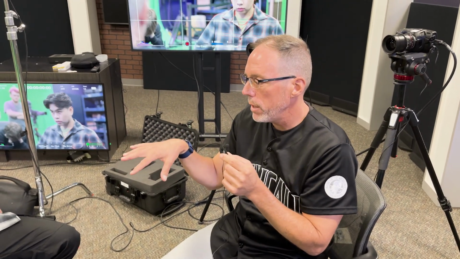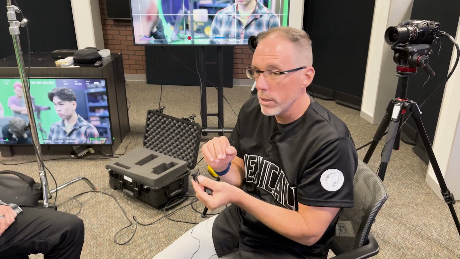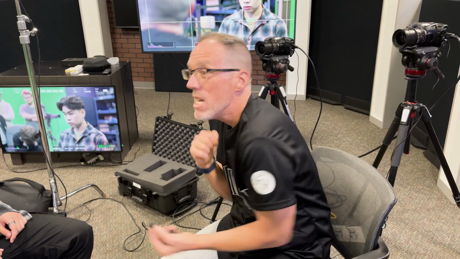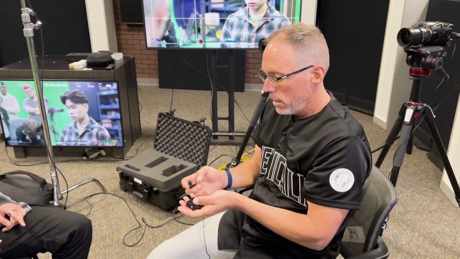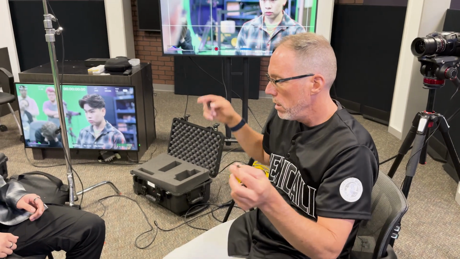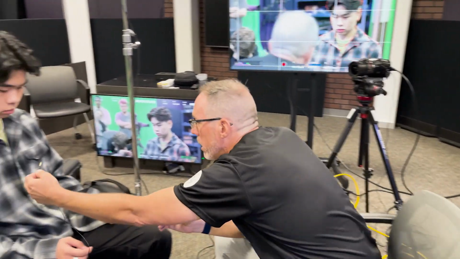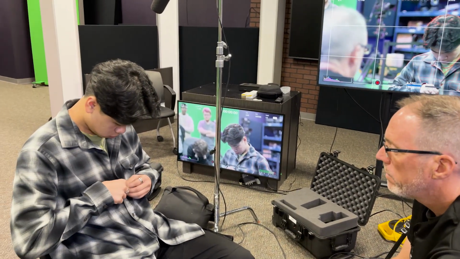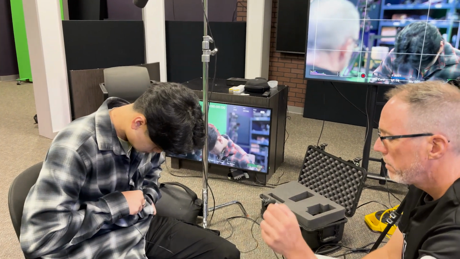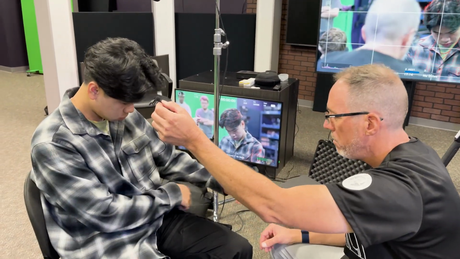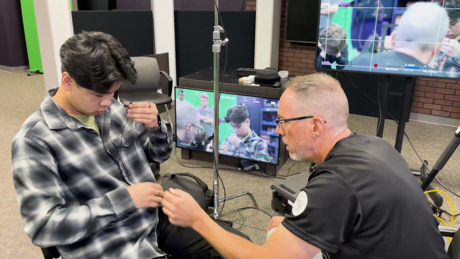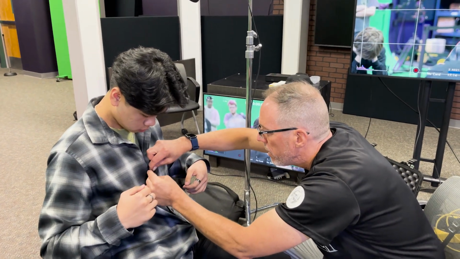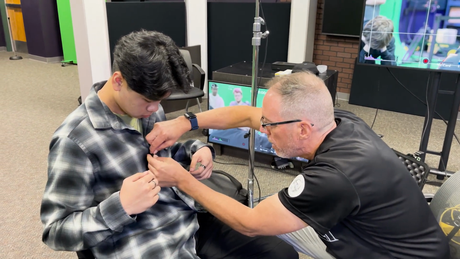So usually in a situation like this, I would ask the person to run the microphone up through their shirt, rather than me doing it. So what I'm going to ask you to do, John, is take the cable here and run it in through here and out the bottom, and have them pull that through. And then we'll clip it on. So you can just clip it on like this.